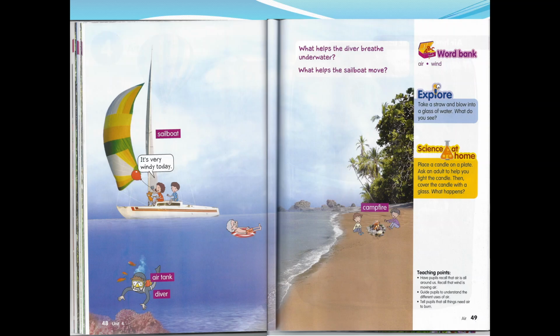But the sail is what catches air, specifically catches wind. Yes, there is a difference. Wind wouldn't exist if air doesn't move. When air moves, it creates wind. So when you see in a garden or in a park the leaves of the trees or the flowers move, it's because of air, or in this case, wind. So that's why Sue says it's very windy today.